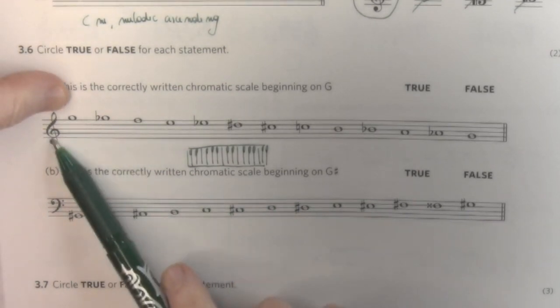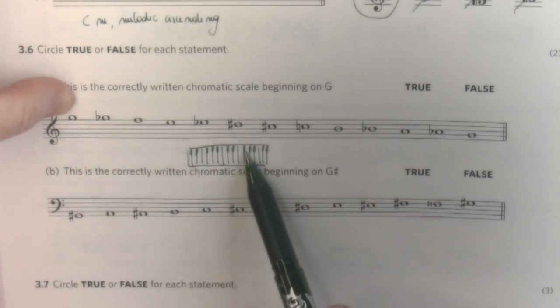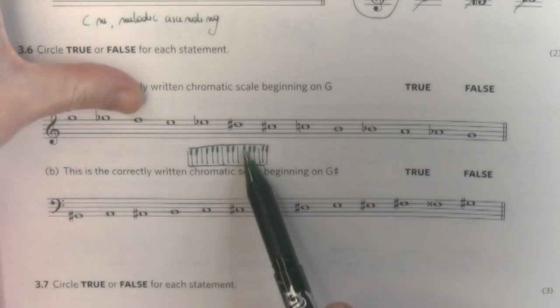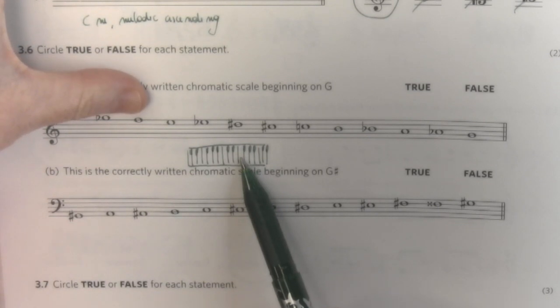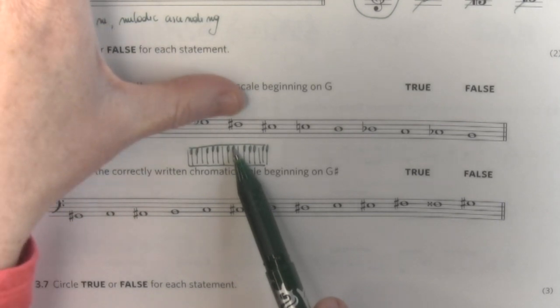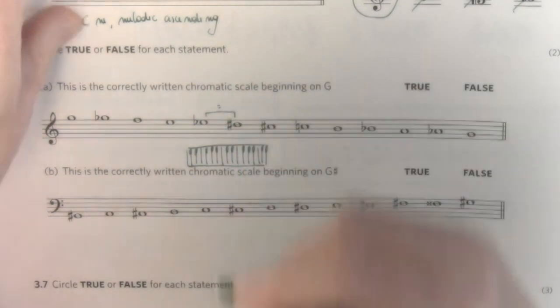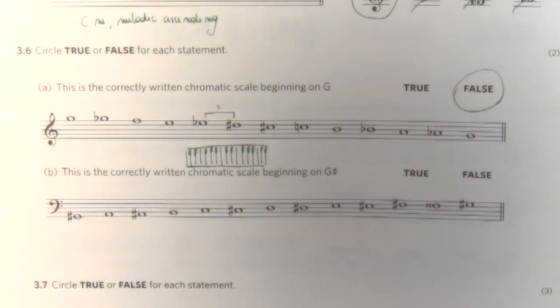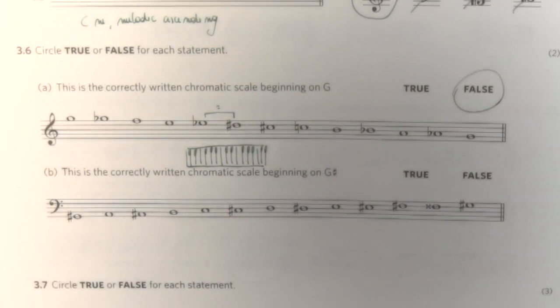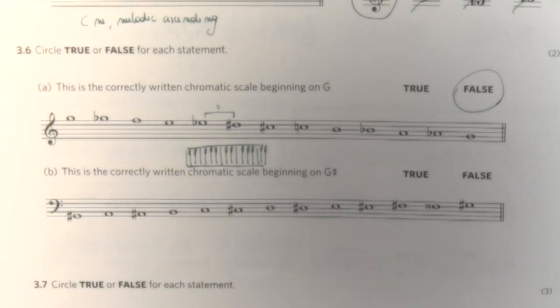Anyway, in treble clef, this is Sol, G. Okay, so Sol, Sol flat, Fa, Mi flat, Re sharp. This is the same note. So this is wrong. We don't need to check further. It's the same note. This is an enharmonic equivalent. So no. End of the story. Let's move on to the next one.